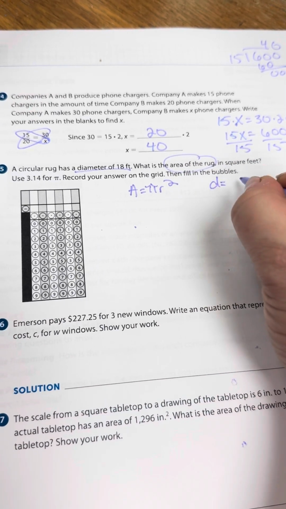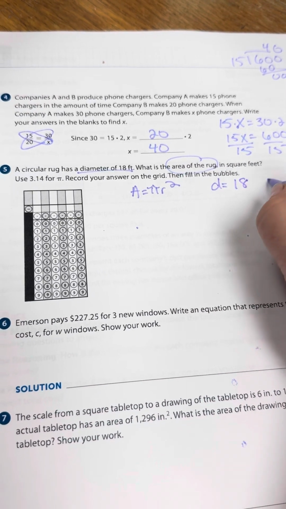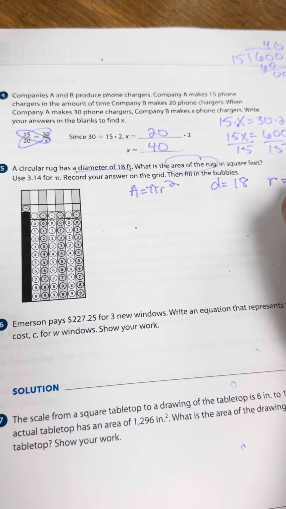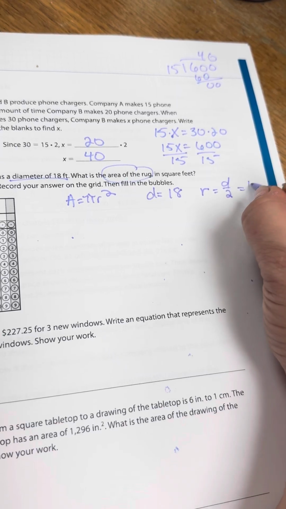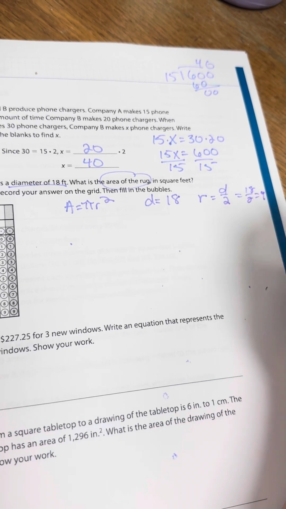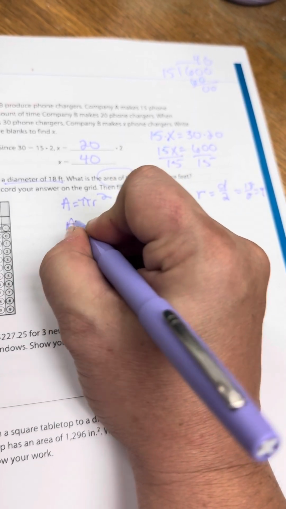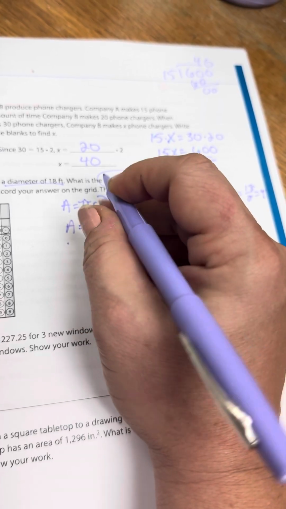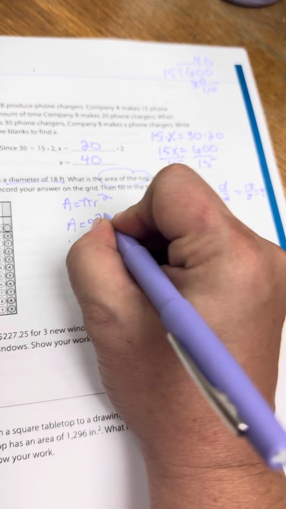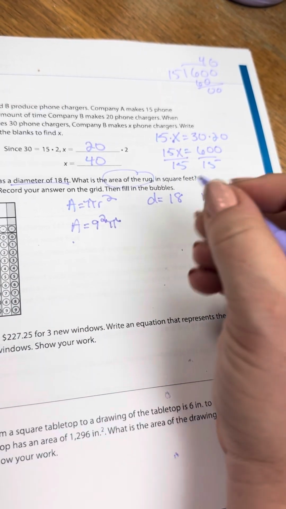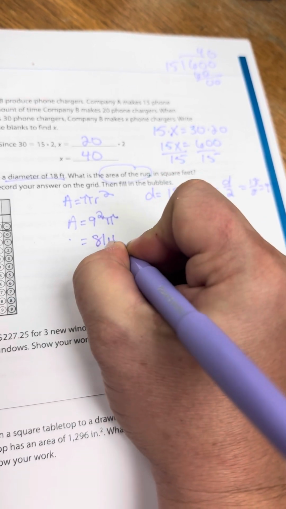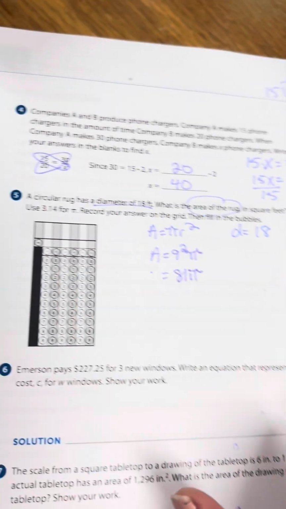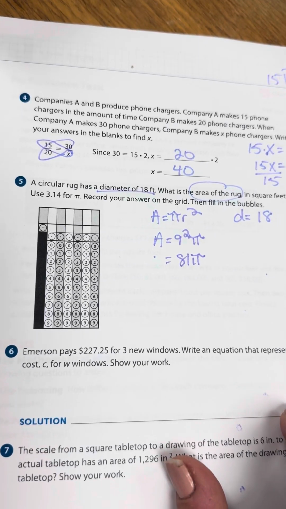Right now we have diameter, which is 18. We need the radius. So we need diameter divided by 2, which is 18 divided by 2, which is 9. So my area is going to be equal to 9 squared times pi. This then is equal to 81 times pi, and they want us to do it in terms of 3.14.